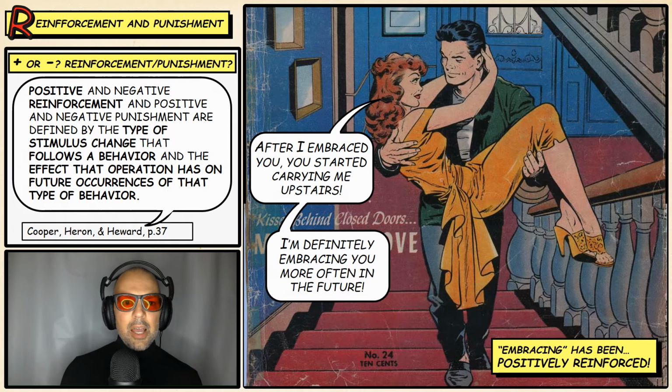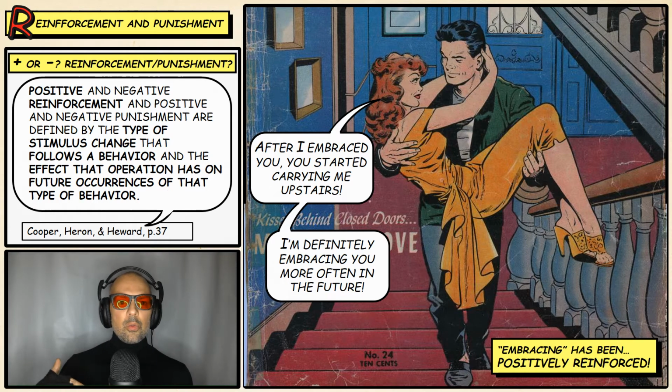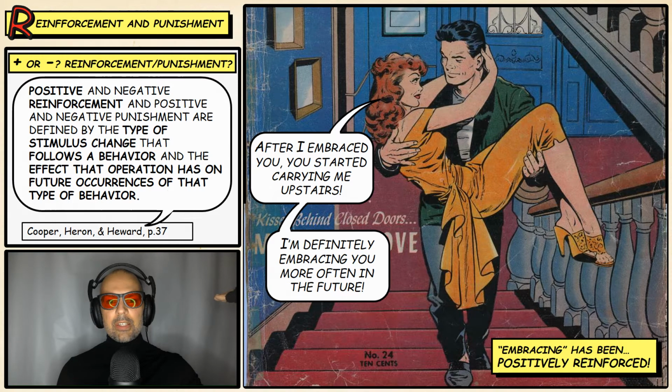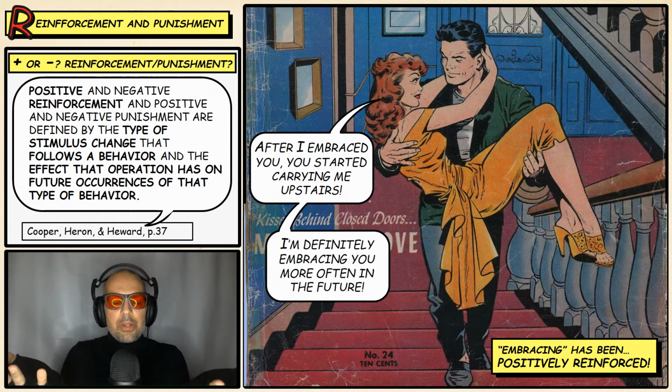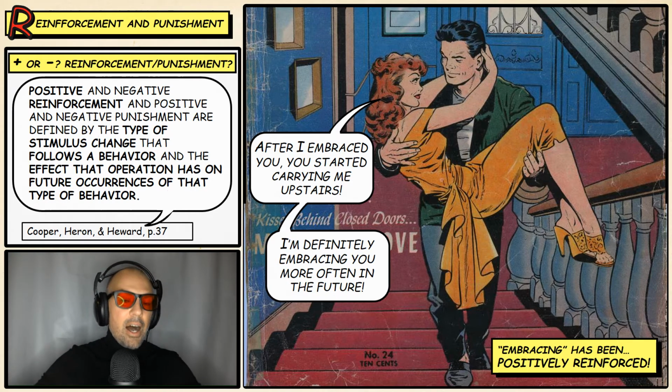So in this example here, the woman embraces her loved one. The loved one adds the behavior of carrying her up the stairs. That leads to an increase in embraces later. So we already talked about that this was reinforcement, but it's that adding of the behavior of carrying the person up the stairs that makes it positive. So in this case, positive reinforcement.